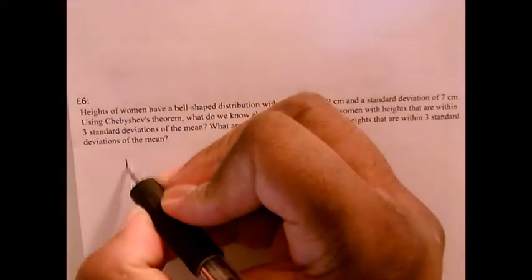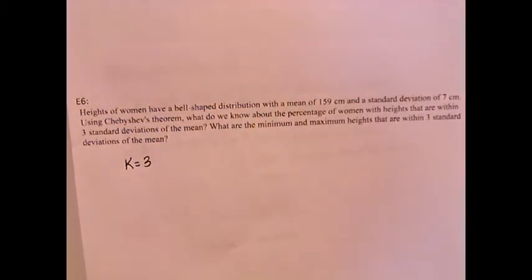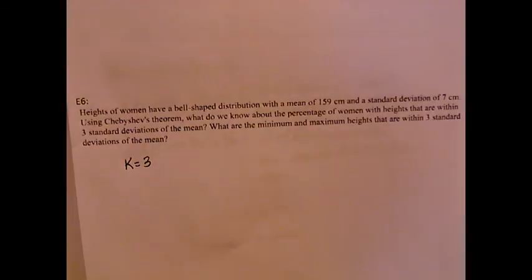Using Chebyshev's Theorem, what do we know about the percentage of women with heights within 3 standard deviations of the mean? What are the minimum and maximum heights that are within 3 standard deviations of the mean? Now, we can use that formula 1 minus 1 over k squared. Here we can use k is equal to 3.